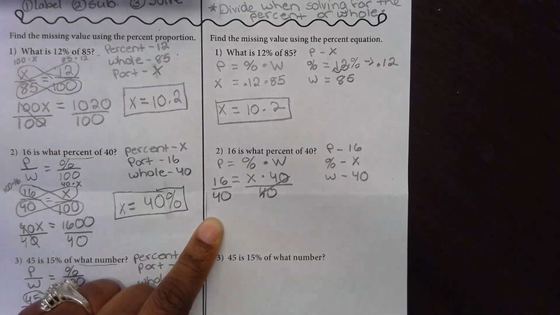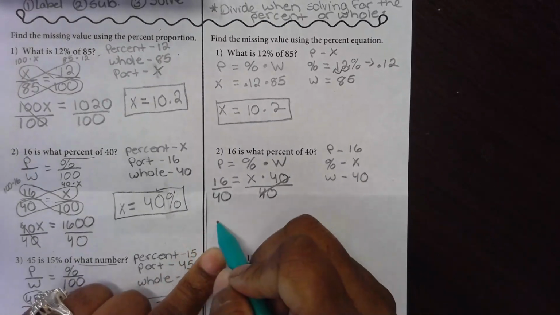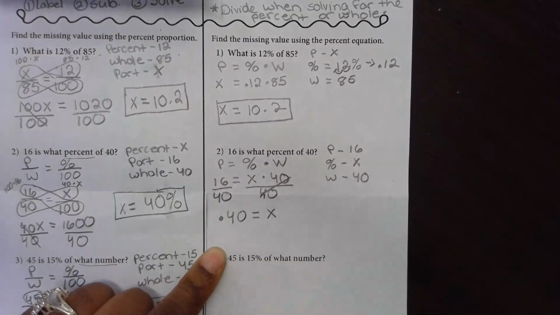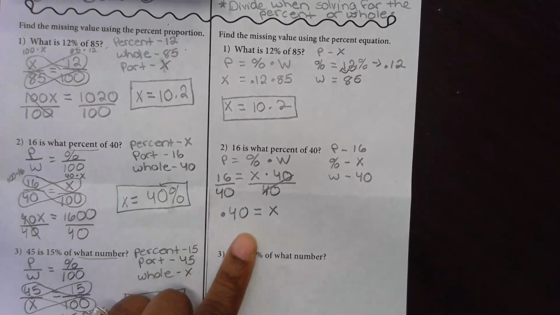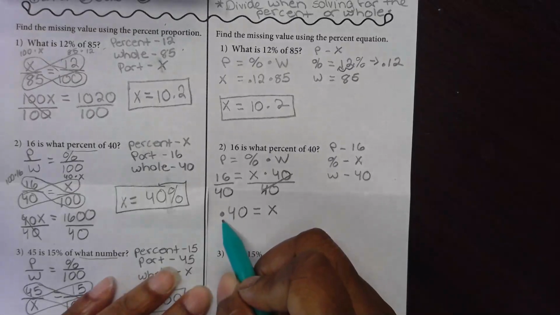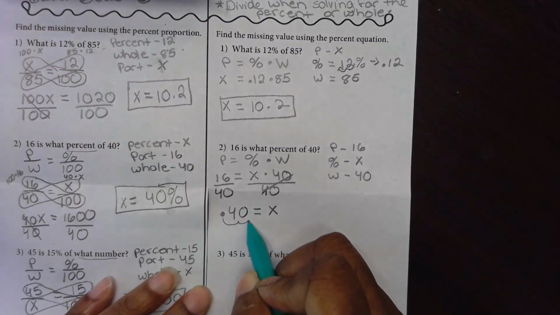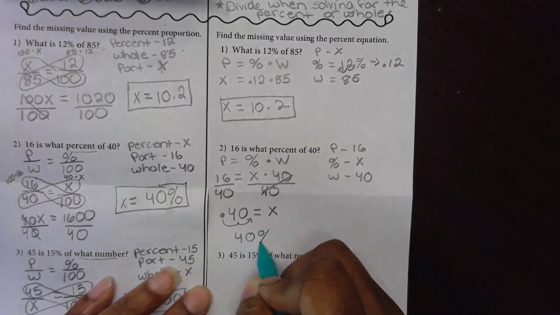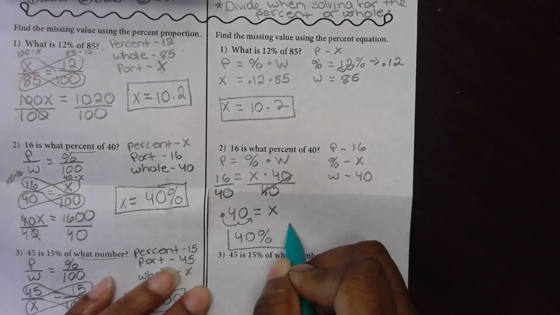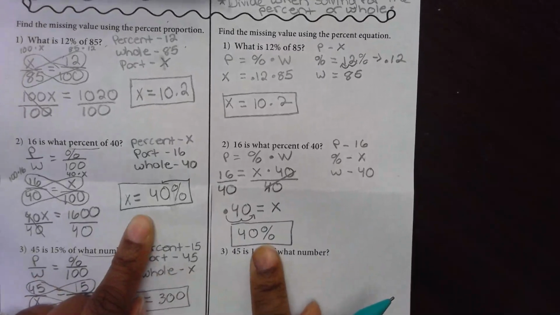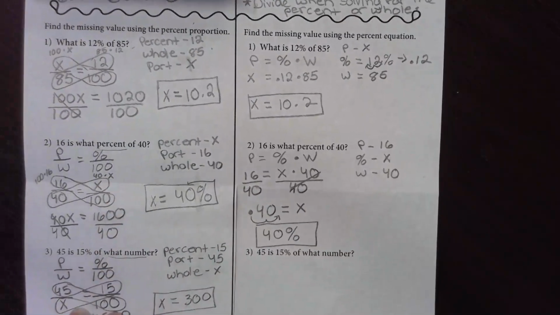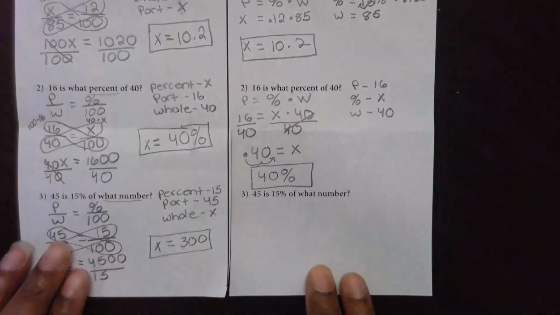So my final answer here is 0.40 equals x. Now I have to change this to a percent by moving the decimal 2 places to the right, and this becomes 40%. Same answer, two different ways. All right, let's look at the last example.